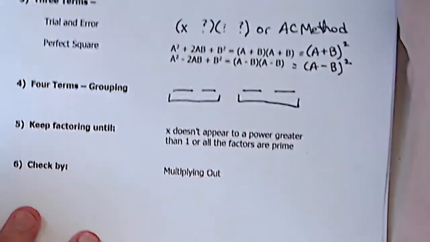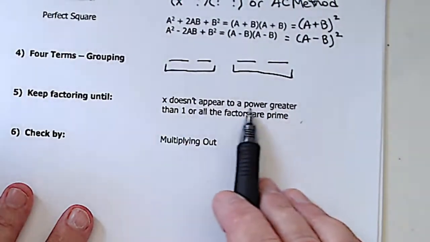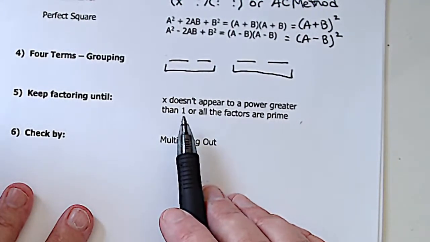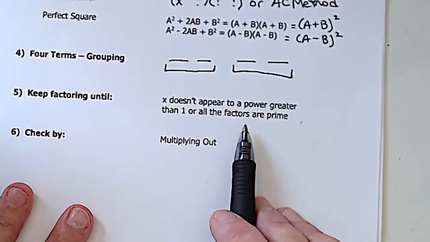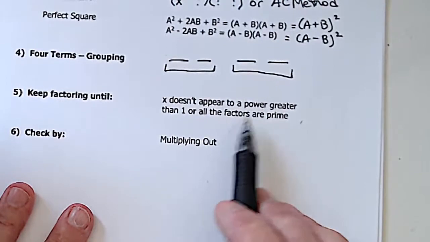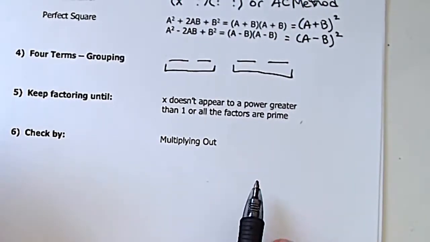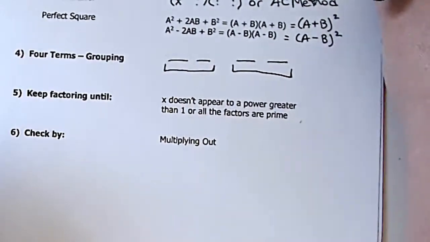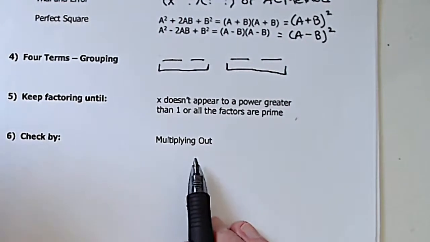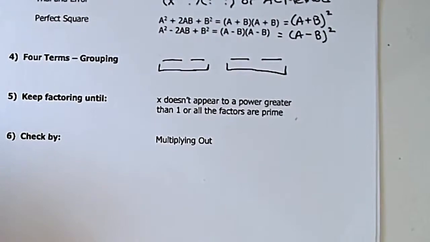And overall, you want to keep factoring until x doesn't appear to a power greater than 1, so no x squareds, no x cubes, or you know for a fact that all the factors are prime. So keep going until you get down to either just x's or prime factors. And how do you check? Well, it's not always fun, but the best way to check is to just multiply everything out and see if you end up with what you started with.